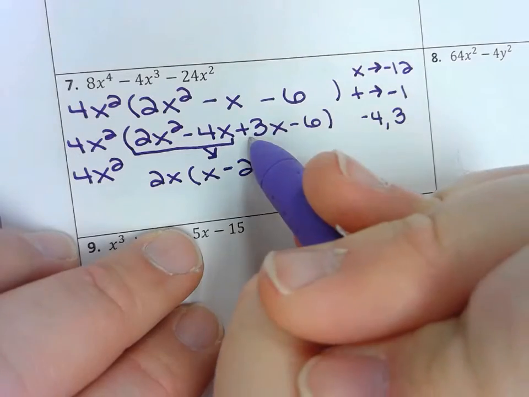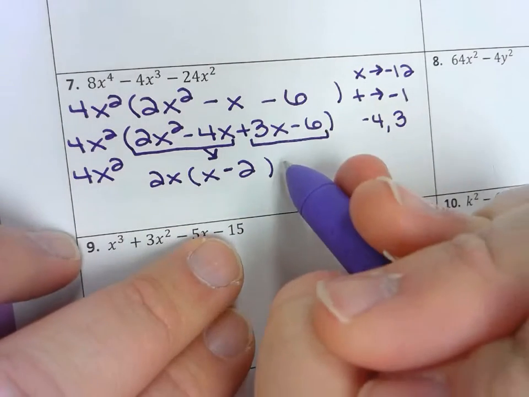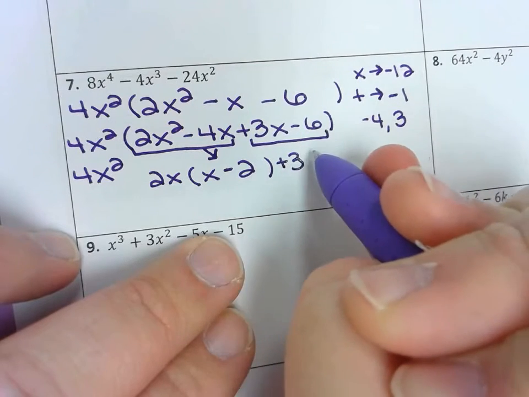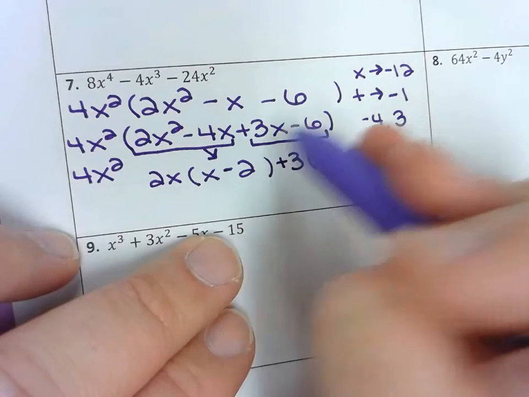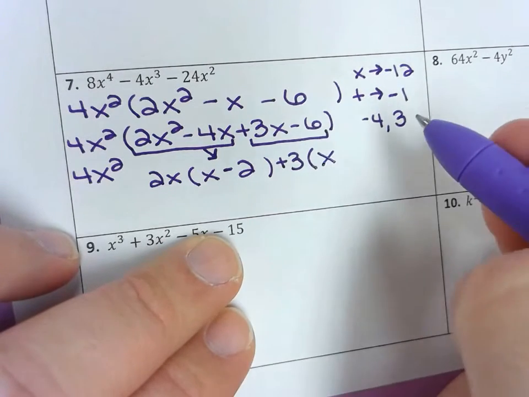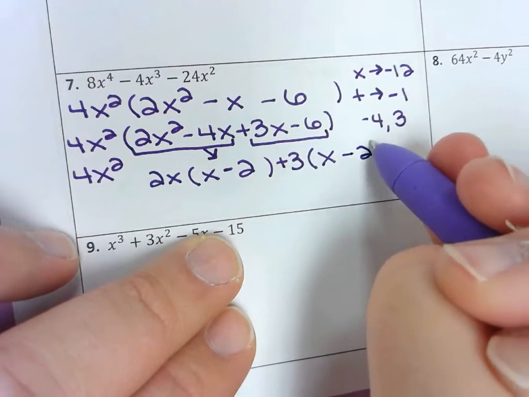And then I look at my second two, 3x minus 6. What is the GCF of 3x minus 6? So plus 3. 3 times what gives me 3x? X, 1x. 3 times what gives me negative 6? Negative 2.